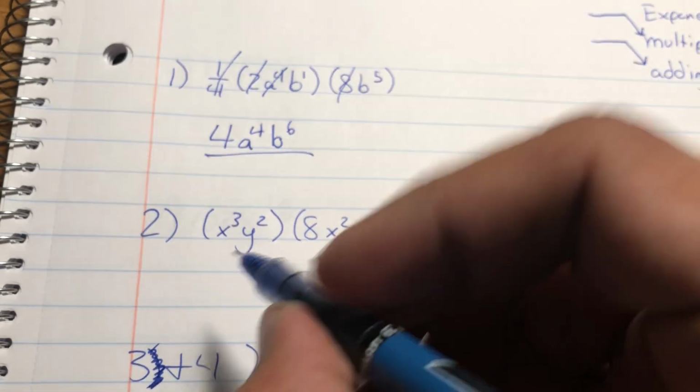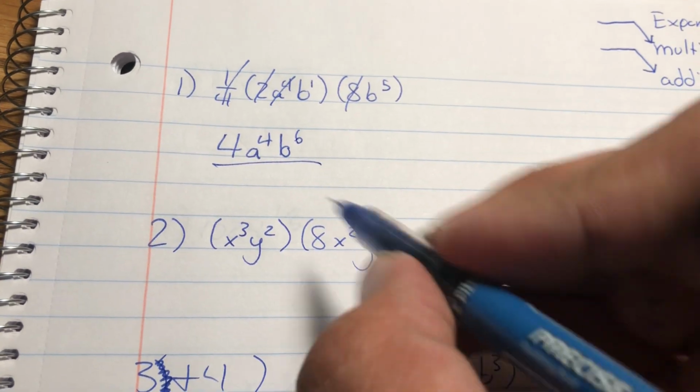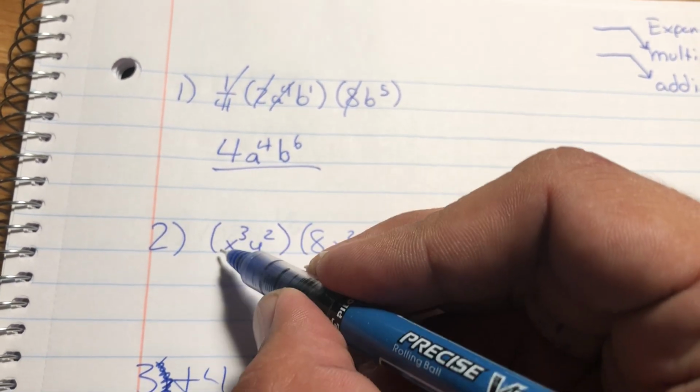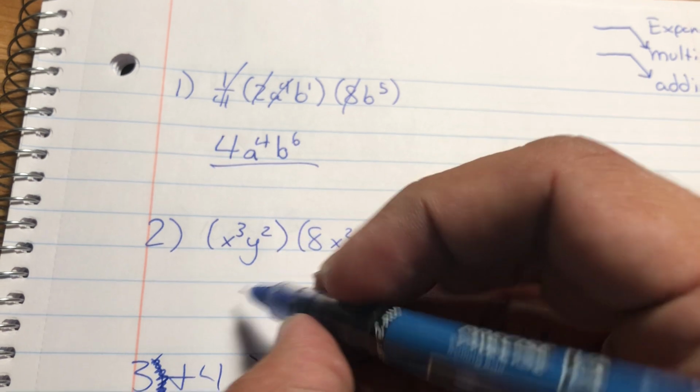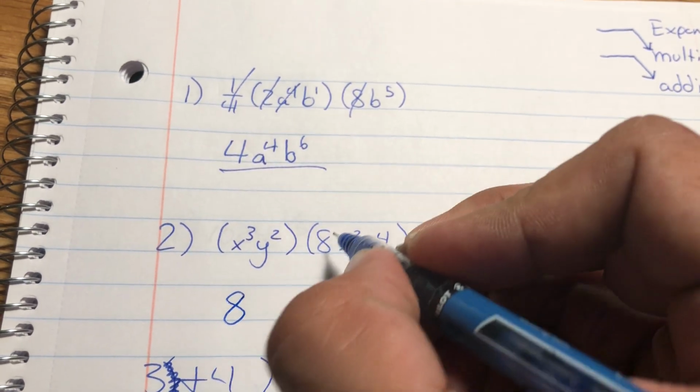Okay, here's a second example. Now all these are multiplying. There's nothing here, there's a 1 here, right? So 1 times 8 is going to give me 8. So now we've dealt with the numbers.